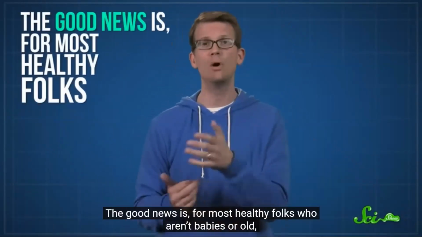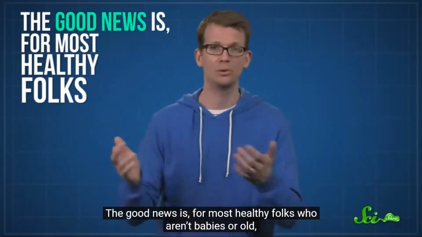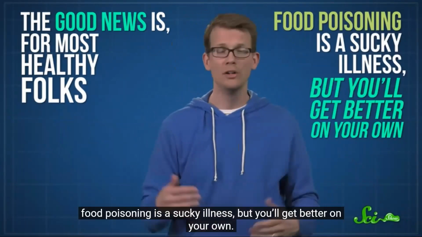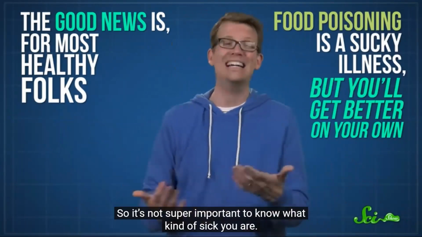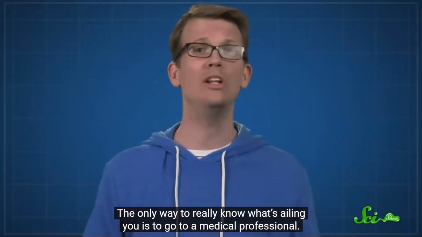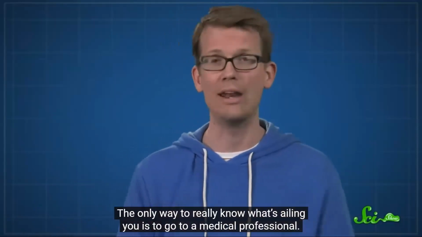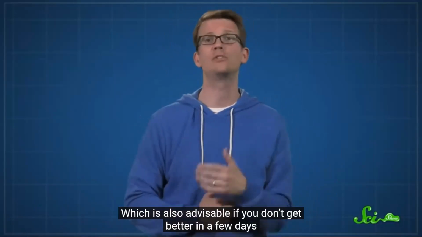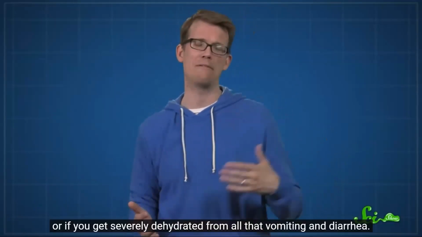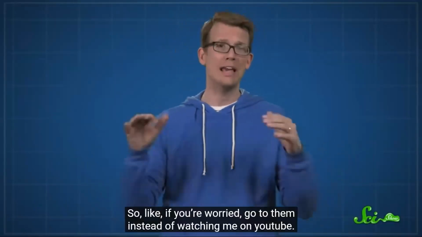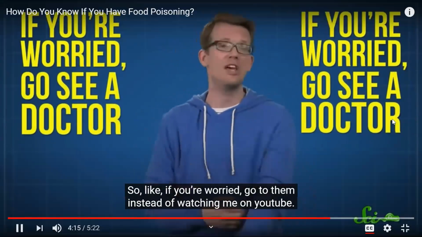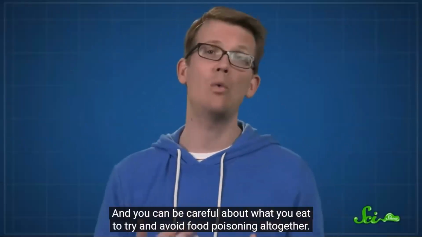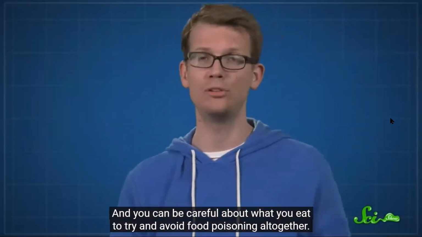The good news is, for most healthy folks who aren't babies or old, food poisoning is a sucky illness, but you'll get better on your own, so it's not super important to know what kind of sick you are. The only way to really know what's ailing you is to go to a medical professional, which is also advisable if you don't get better in a few days or if you get severely dehydrated from all that vomiting and diarrhea. So, like, if you're worried, go to them instead of watching me on YouTube. I'm not a doctor.